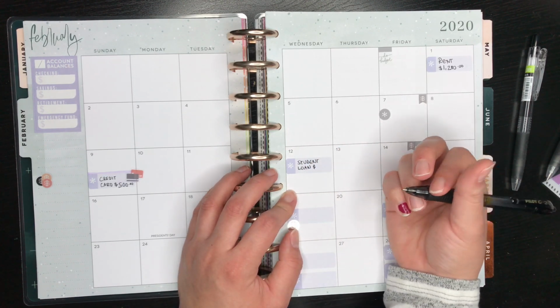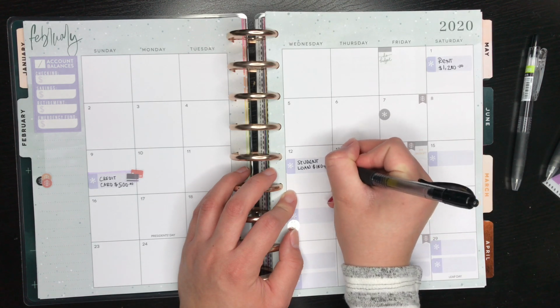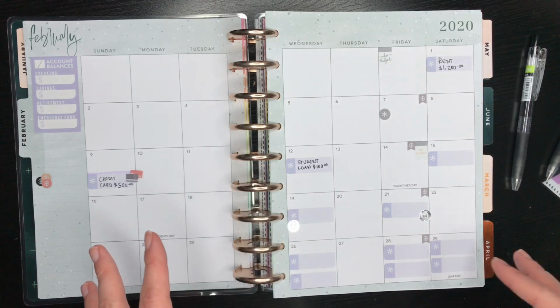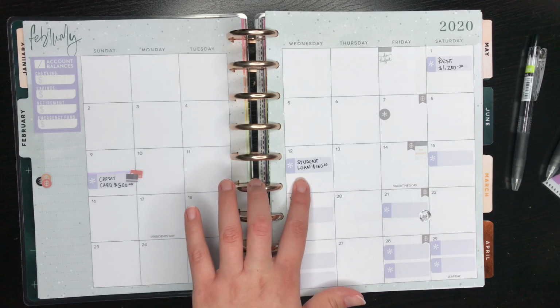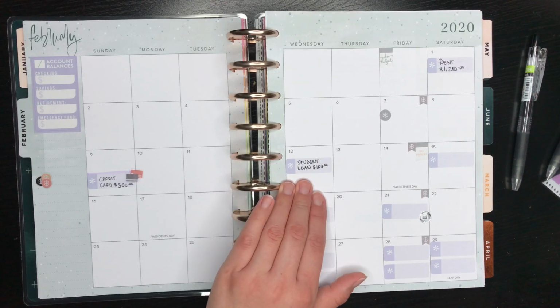And for this, I'm setting $180 aside a month. I'll go ahead and put the minimum payment here, so $180. I just noticed that I'm paying so much money in interest for my student loan, so I'm going to have to do something different regarding this.